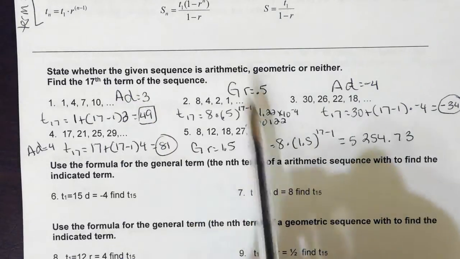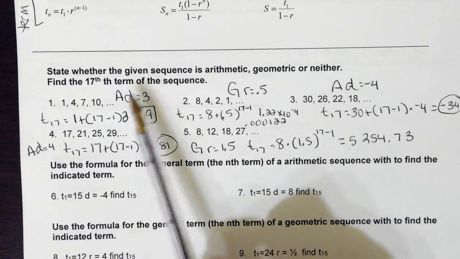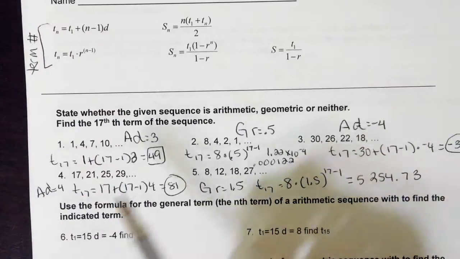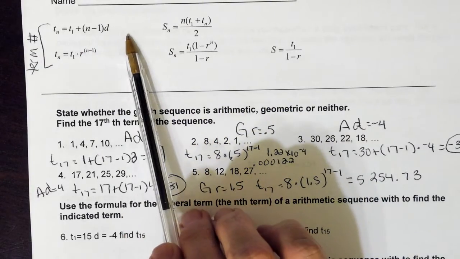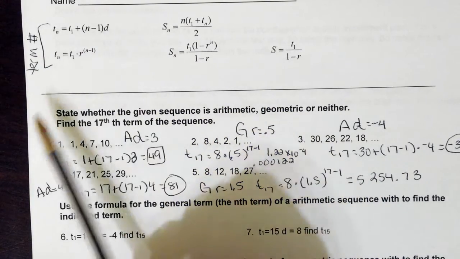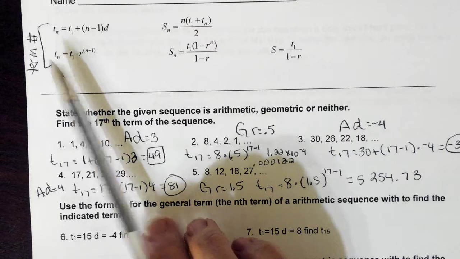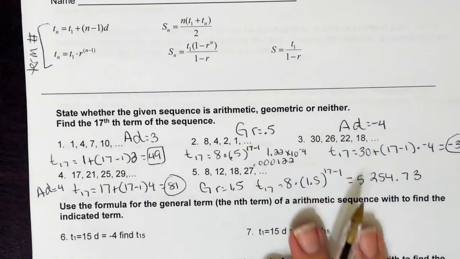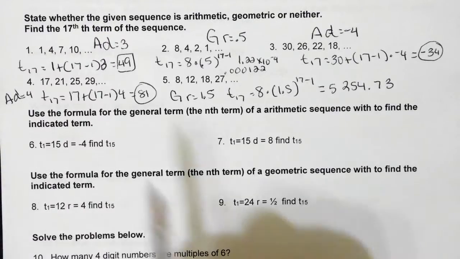Okay, so when you're doing 1 through 5, you have to decide if it's arithmetic or geometric first. If it's arithmetic, you're going to plug into the top equation and get an answer. And if it's geometric, you're going to plug into the bottom equation and get your answer. So let's go look at 6 and 7.